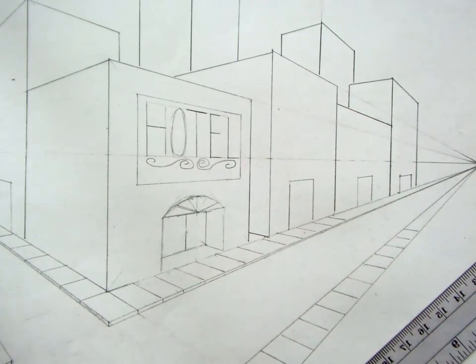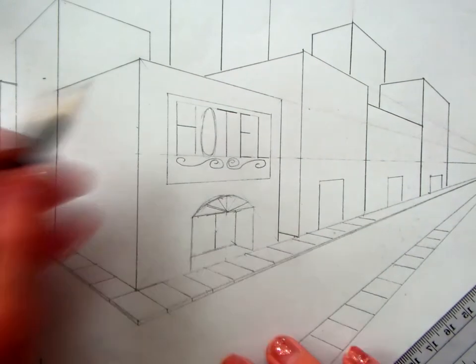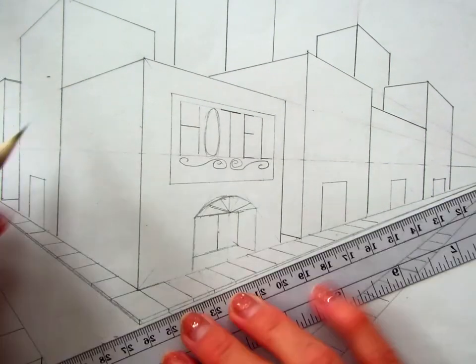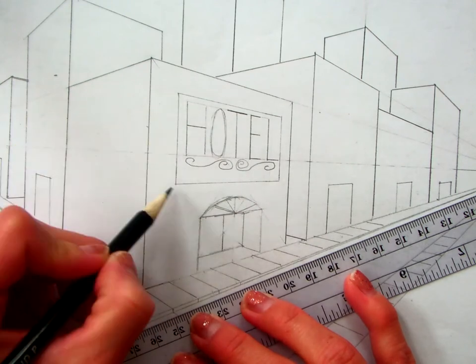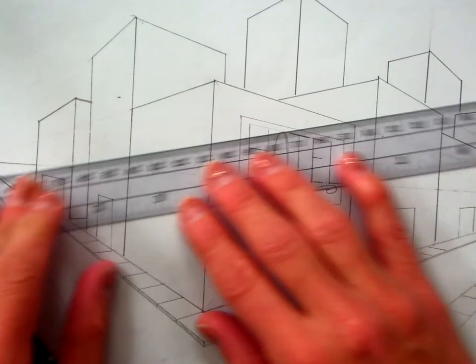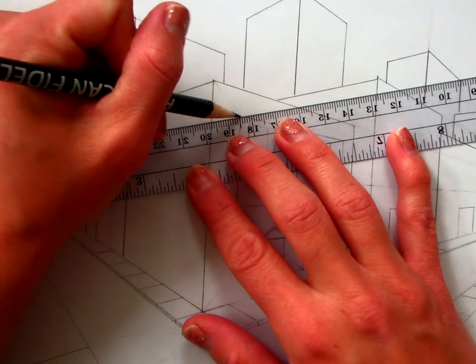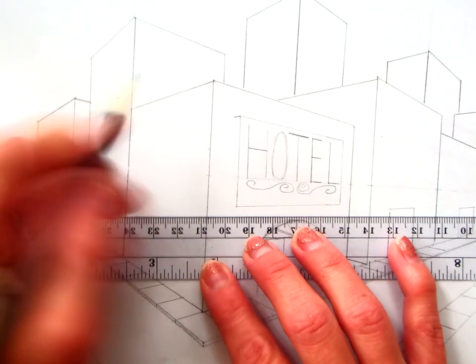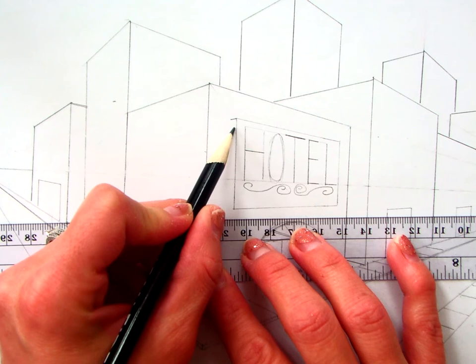So if we want the sign to look like it's sticking off of the building as opposed to sitting flat on it, we would want to kind of box it out a little. So from this corner and this corner, even though it's sitting on this side of our building, we're going to take just a little line to the opposite vanishing point. And this is the same rule you would follow if you were doing a billboard. Okay, so I hope you can tell, I have it slanted towards the right vanishing point.